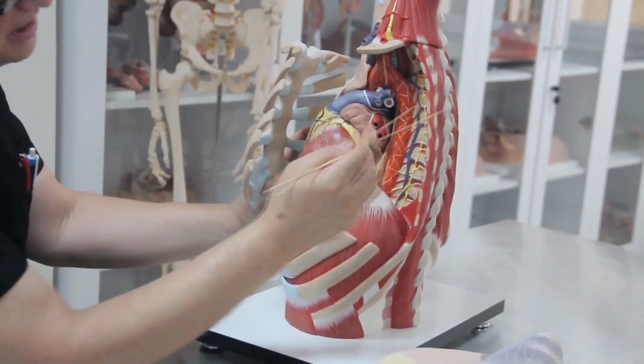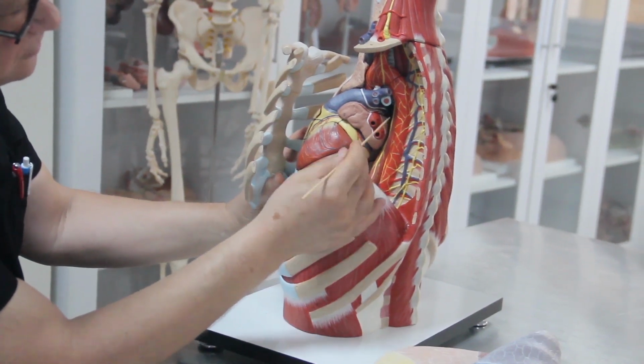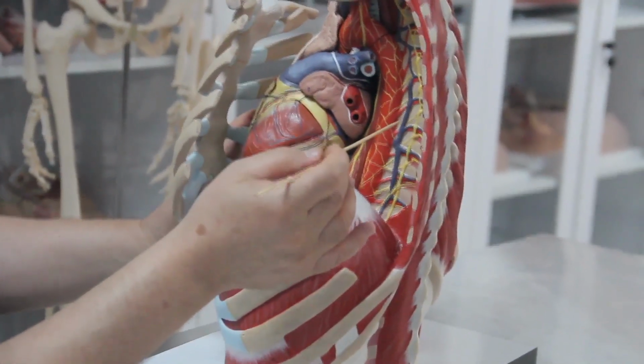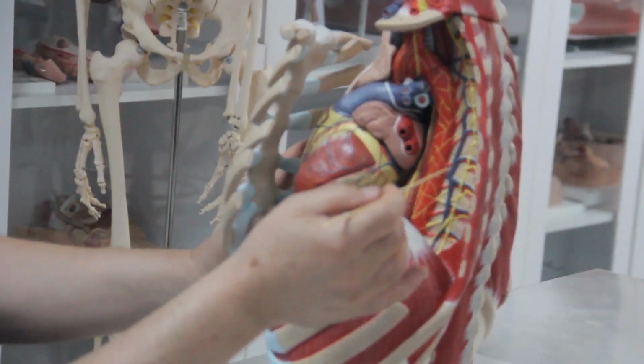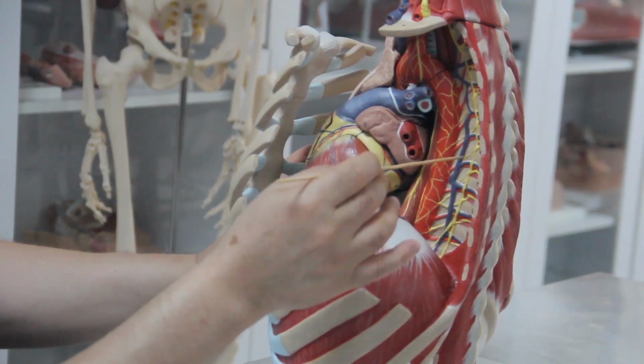Here is the posterior mediastinum, where the descending aorta is, where we see the esophagus, we see the trachea bifurcation, and we see the neurovascular supply, like the hemiazygos and azygos veins and thoracic duct, and the nerves and sympathetic tract.